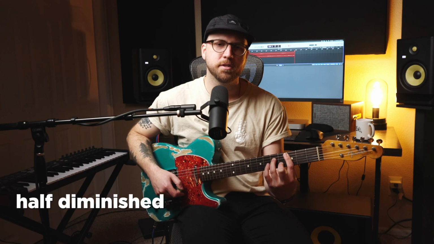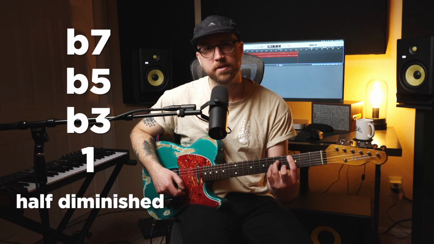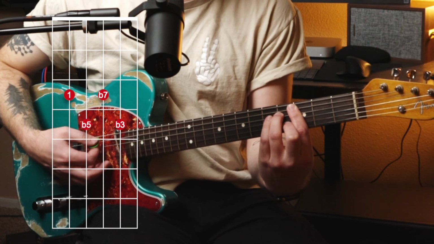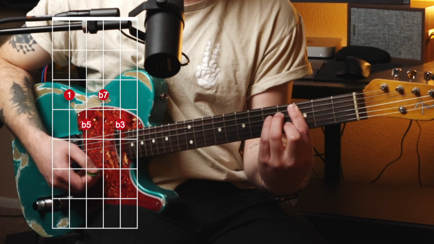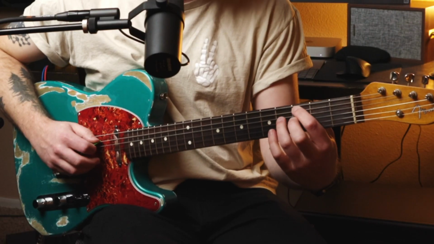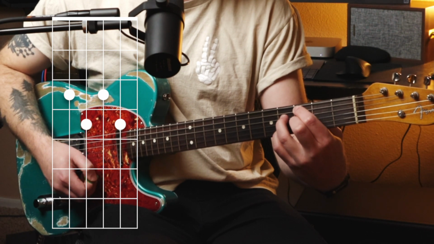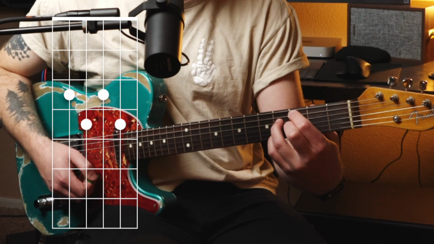Now remember, a half diminished is a 1, flat 3, flat 5, flat 7. So for our half diminished, we're going to have to flatten that 5. And I could bring it down there, but now my fingers are getting a little squished. So I'm going to readjust my fingers, and they're going to go in this order. First finger, third finger, second finger, pinky. And there's our half diminished shape. You can kind of think about this shape as a scrunched up major 7. If we take our major 7 shape and we just flatten everything, just scrunch it all into each other, we get our half diminished.